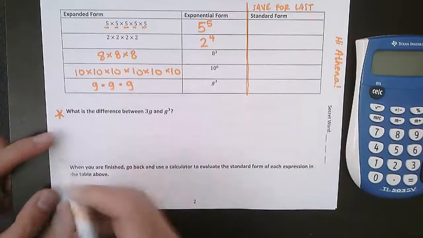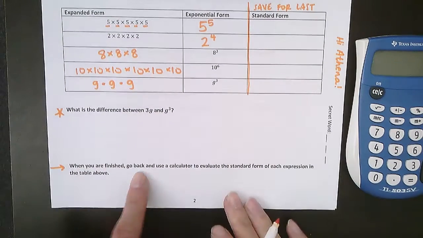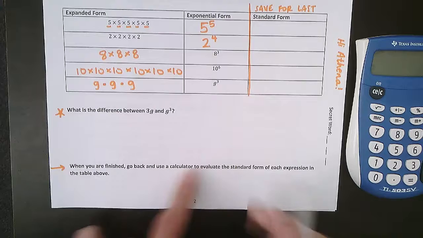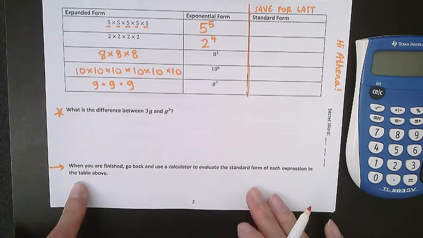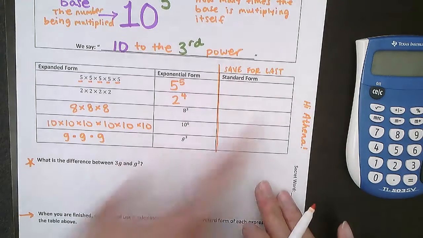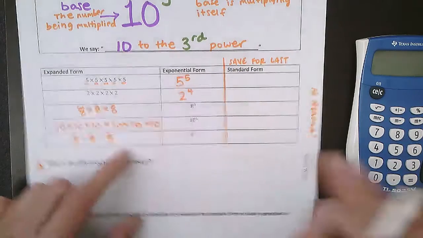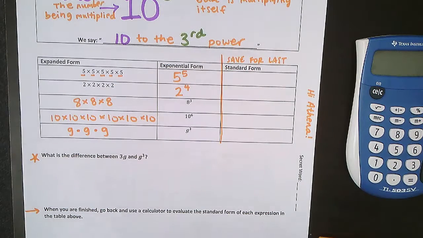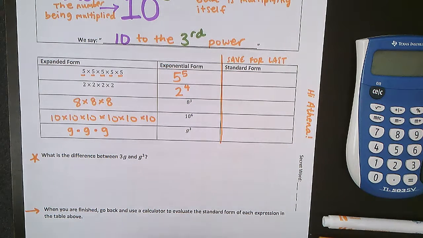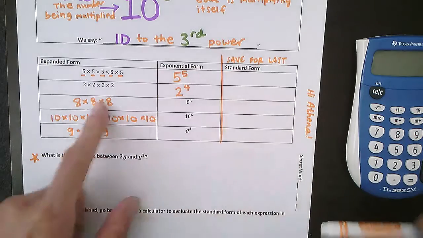Okay. Now, going to this last part here, it says when you are finished, go back and use a calculator to evaluate the standard form in each expression. So I'm going to show you how to do one, and then you're going to do the rest on your own. Also, the third and last letter of the secret word is T, as in 10.